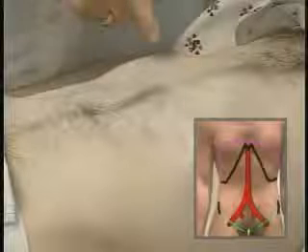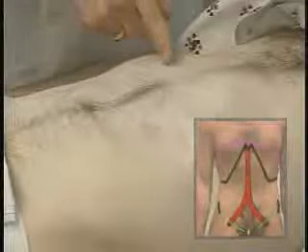The renal arteries take off somewhat higher in the right upper and lower quadrant from the abdominal aorta, and they take off at approximately right angles at about the level of L1 or L2.